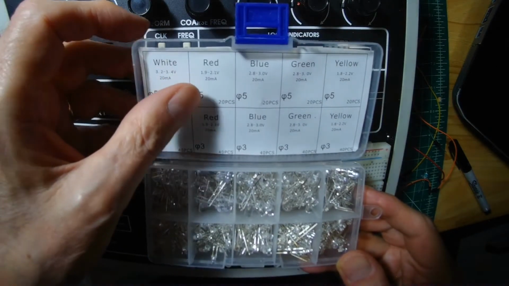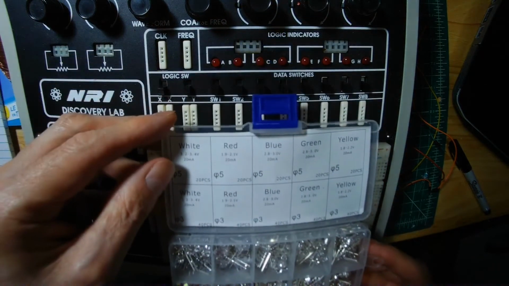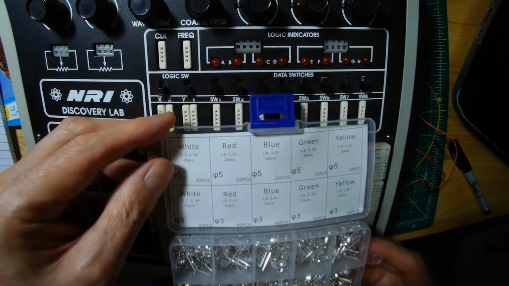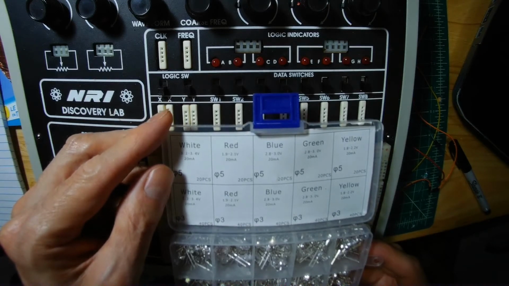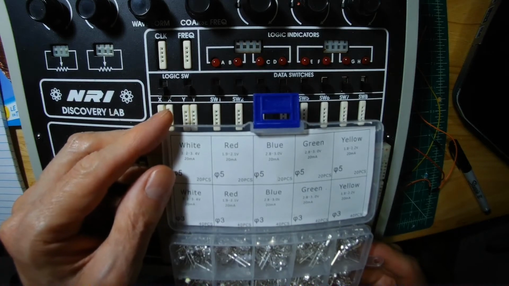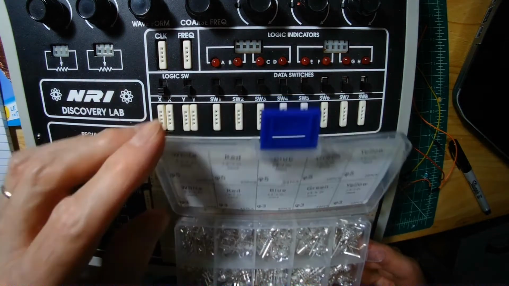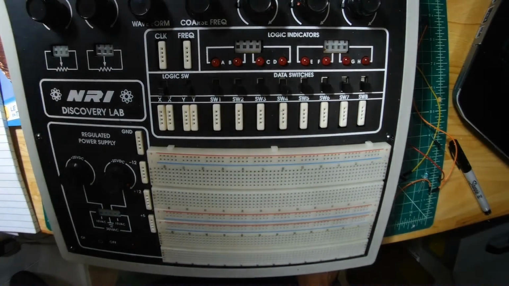Okay, so I'm using this one, the red, the bigger one, the diameter 5. So it shows, hopefully you can see, but I can read it. The voltage is going to be between 1.9 and 2.1 volts. So that's the 2 volts I'm using, and the current intensity is 20 milliamps. Those are not set in stone. You can go below and above, but not too much.